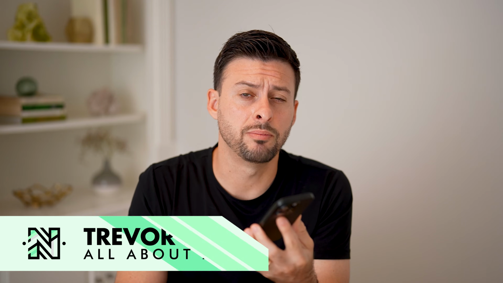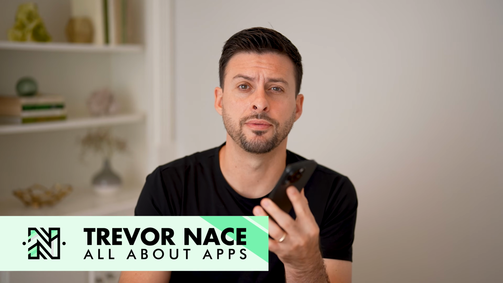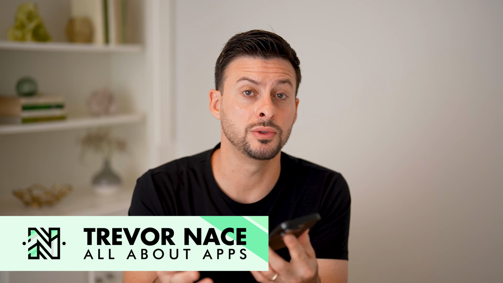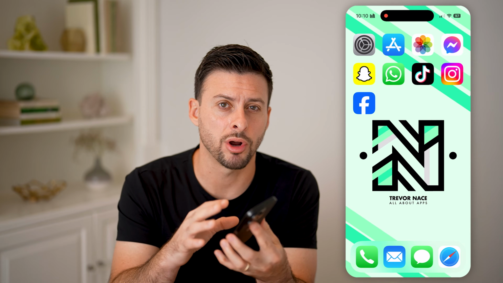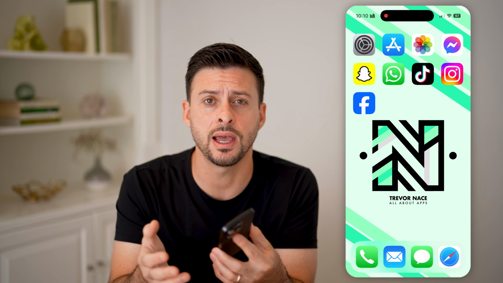Here's how to fix if Genmoji is not showing up on your iPhone. Now, if you're on your iPhone and you wanted to use the latest Apple Intelligence feature called Genmoji, I'm going to walk you through the process on why you might not be able to see that and how to get it.